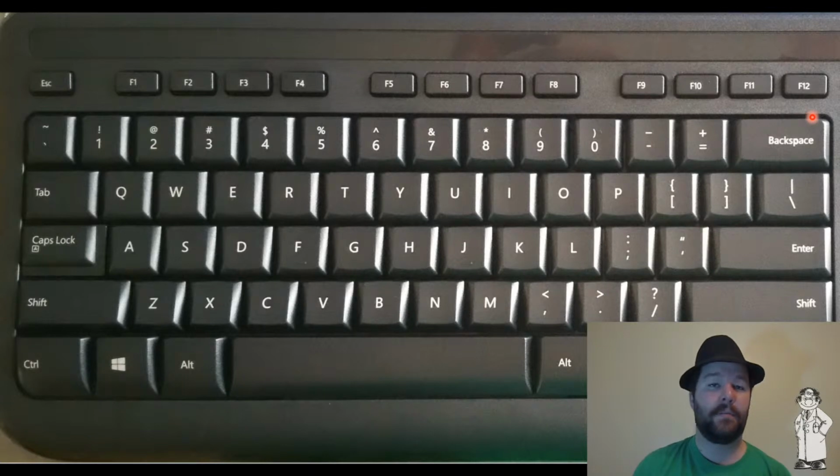Backspace is used to remove characters on the screen, or in some programs, used to go back one screen or one page. If you have an internet browser open and press the backspace key, it will go back to the page that you were at previously. Next line down, we have the tab key. This is normally used to move between tabs, or used to move the cursor one tab over if you're in, say, a Word document.